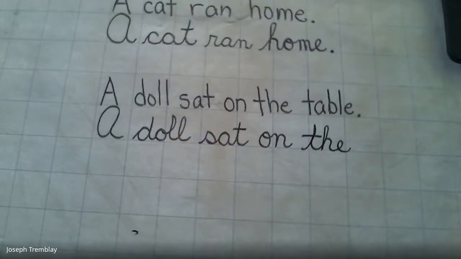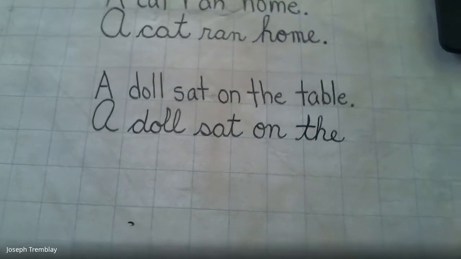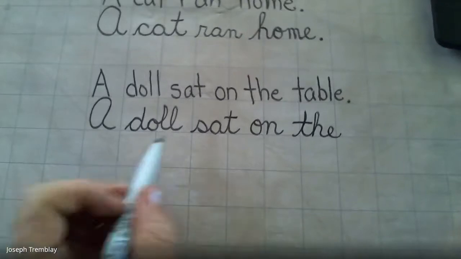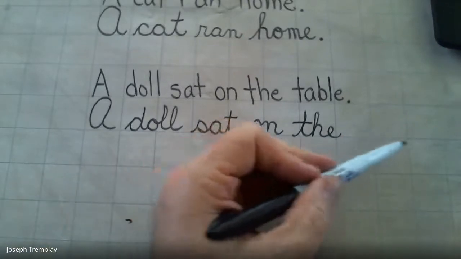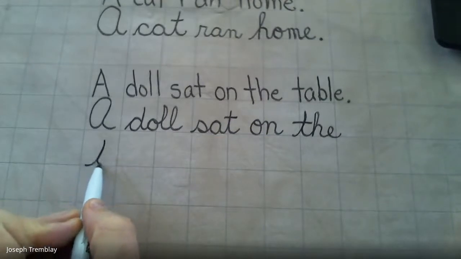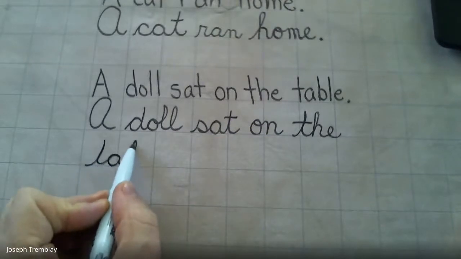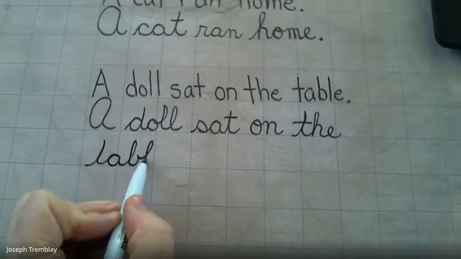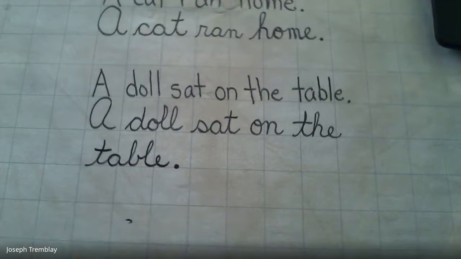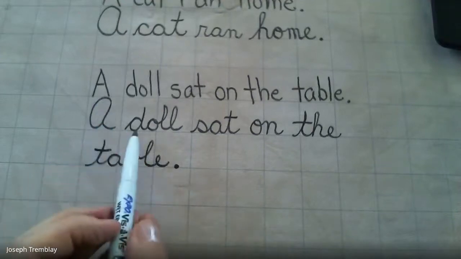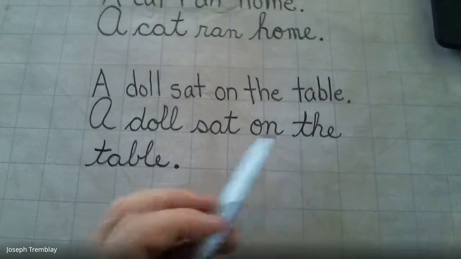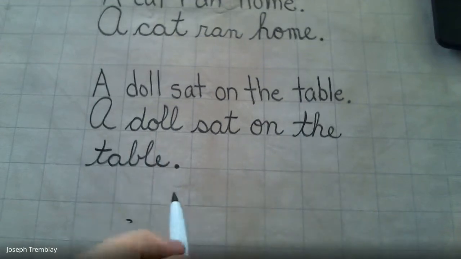the. Now I'm running out of room, so I'm going to have to go down to my next line because we do that when we're writing. I'm not going to kind of force it in here and try and make it fit. I don't want it to look sloppy. Where did the doll sit? On the table. A doll sat on the table.